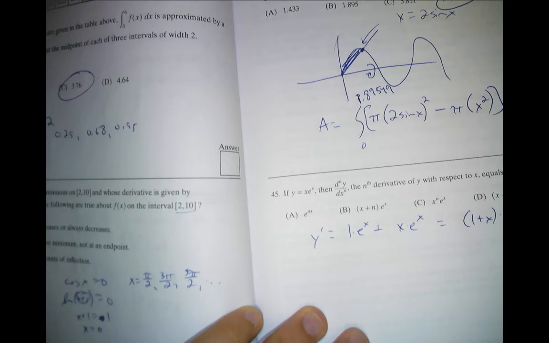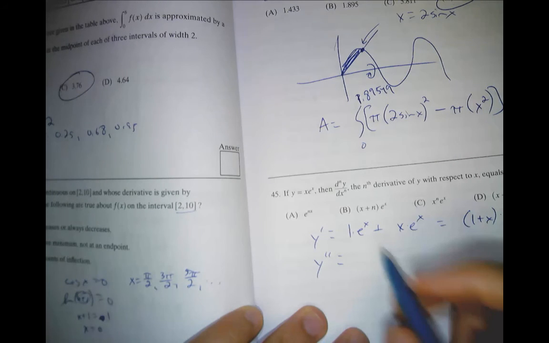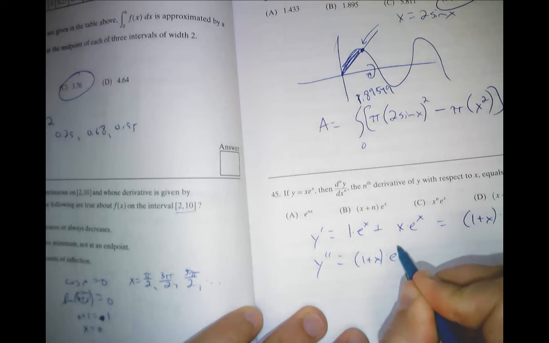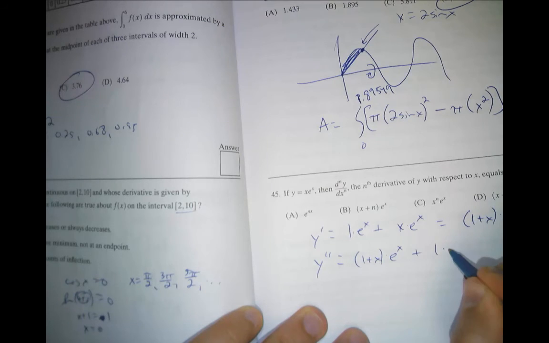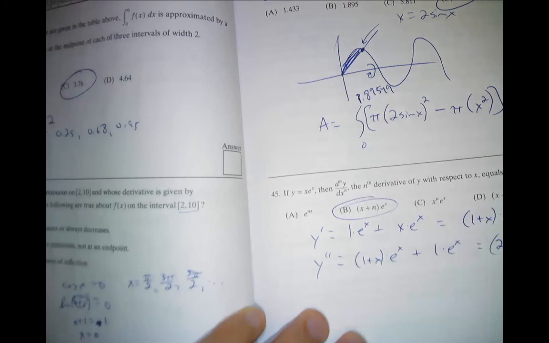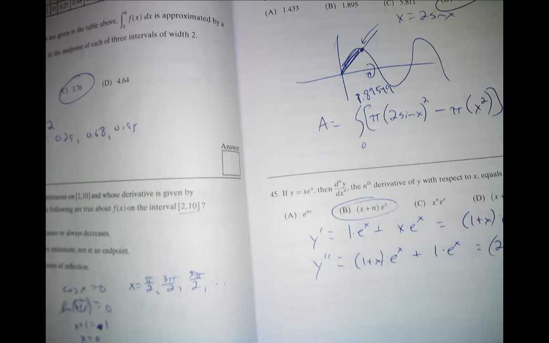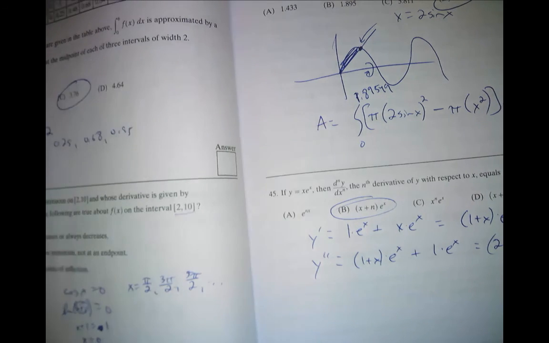Okay, what is y double prime? Product rule again, you're going to get 1 plus x times e to the x plus 1 times e to the x, which I believe is 2 plus x times e to the x. Oh, I see a pattern already. Boom, it's got to be B. All right, let's check our work.